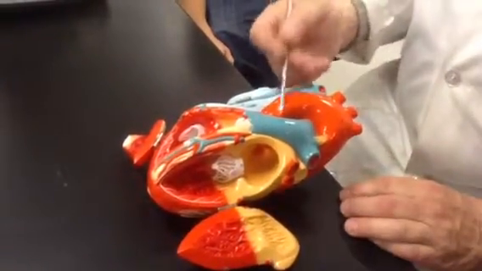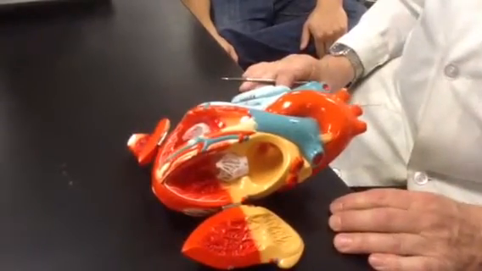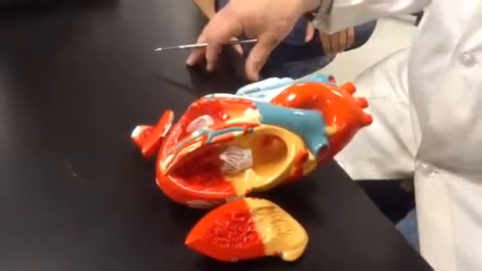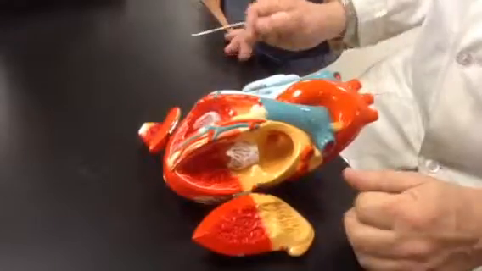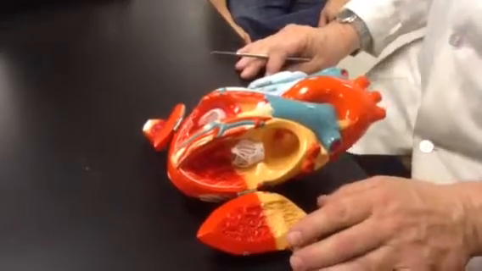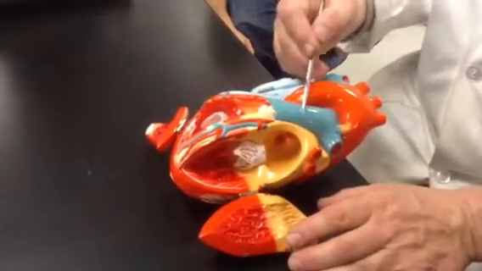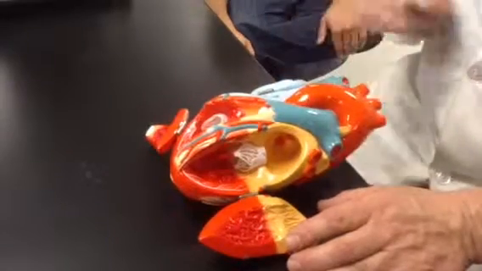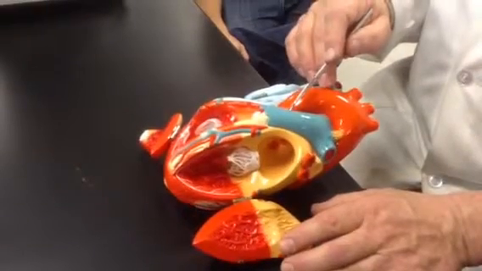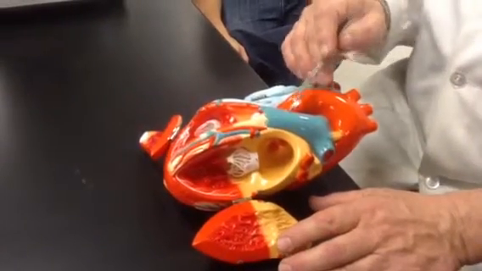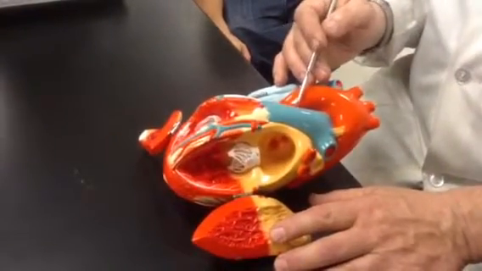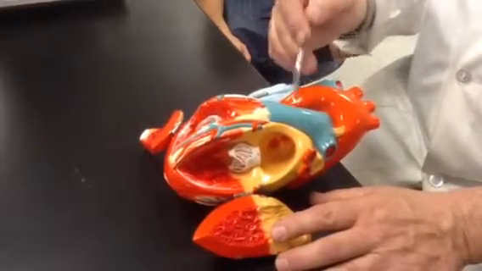Now, this is the exception in the adult heart. This is the artery that carries oxygen-poor blood. Remember, all arteries carry blood away, but not all arteries carry oxygen. That's the exception in the adult heart. Except for this one, it doesn't carry oxygen. It is the exception, because all arteries carry blood away from the heart, but not all arteries carry oxygen-rich blood. This is the one that does not carry oxygen-rich blood.